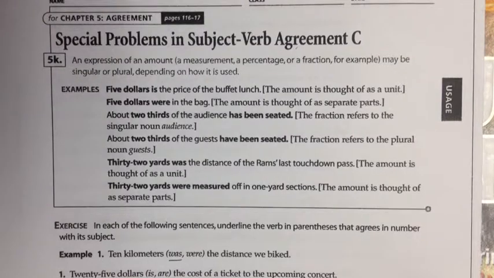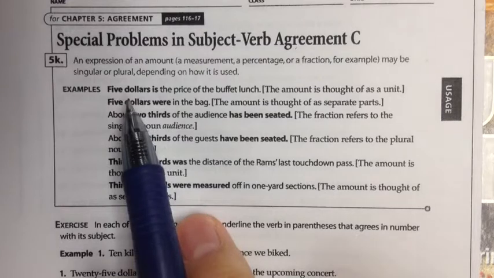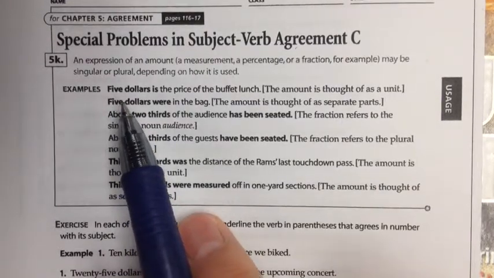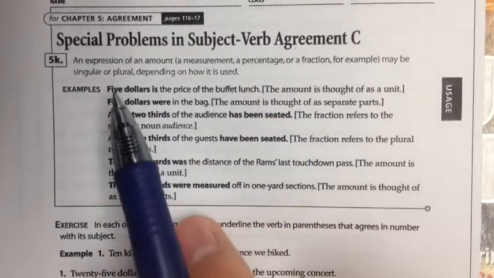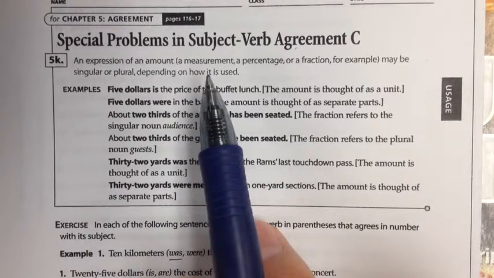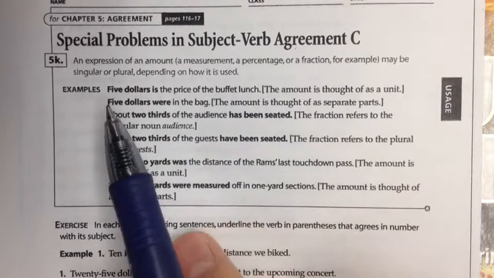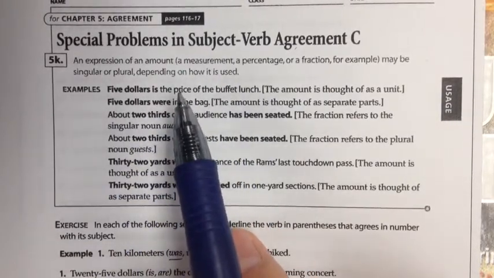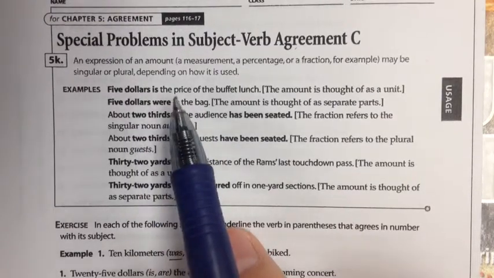So today's video is about expressions of an amount, like $5, and the deal is that expressions of an amount, or a measurement, a percentage, or a fraction may be singular or plural depending on how it's used. So you have to look at other clues to see what we're talking about. So here we have $5 is the price. So the price here is one thing. So $5 here is considered singular because it's one price.